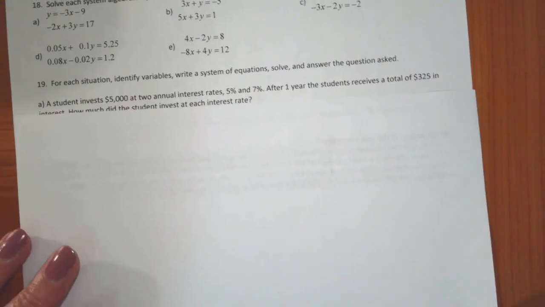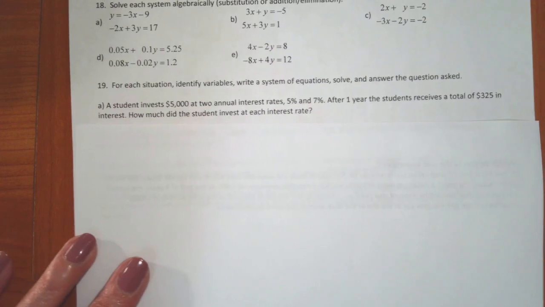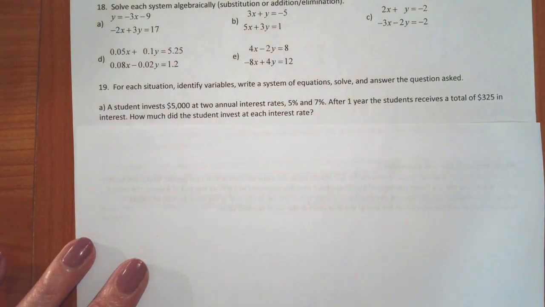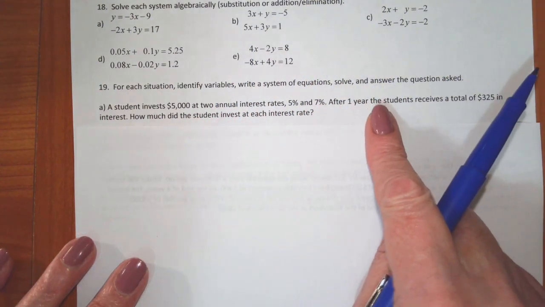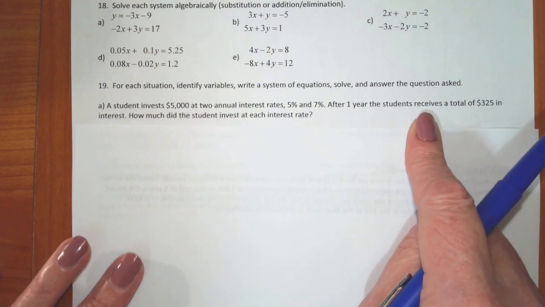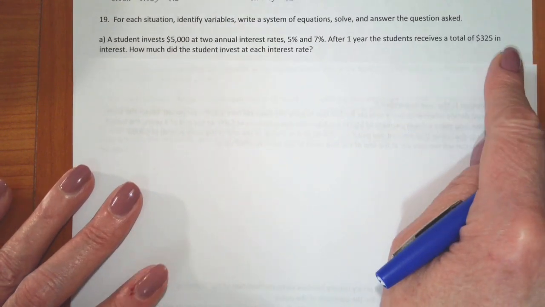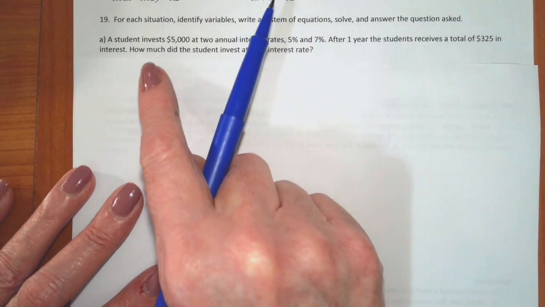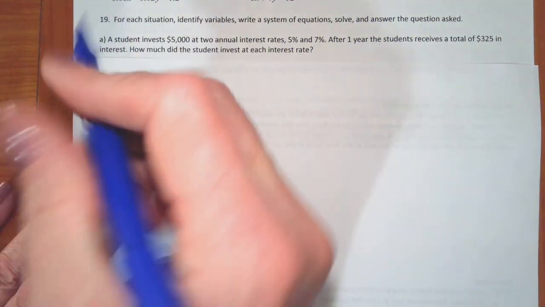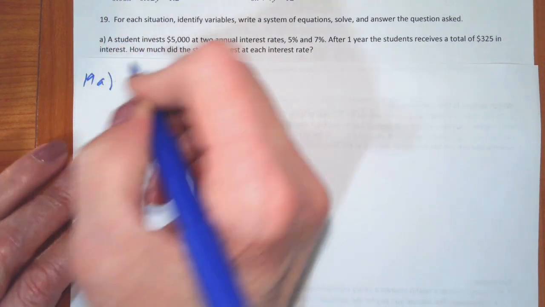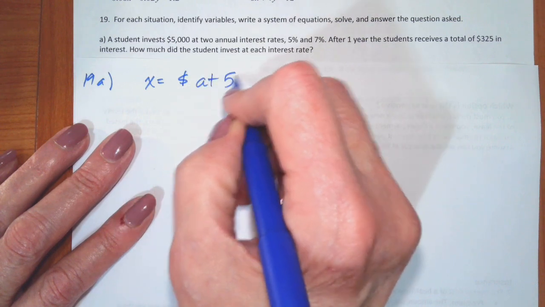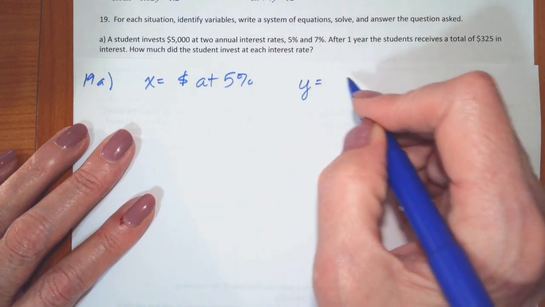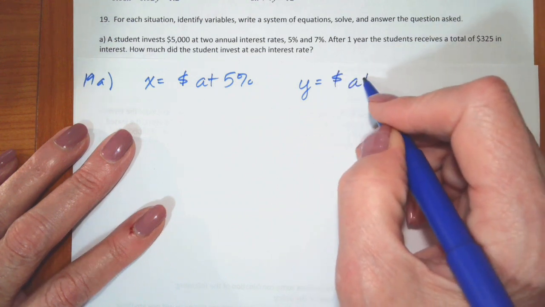Okay, now it's time to move on to the application problems. All right, so let's see what we've got here. We have a student who invests $5,000 at 2 annual rates, 5 and 7%. After 1 year, the student receives a total of $325 in interest. How much did he invest in each interest rate? So that tells me what my variables are. So I'm going to let x equal the amount at 5% and y equal the amount at 7%.